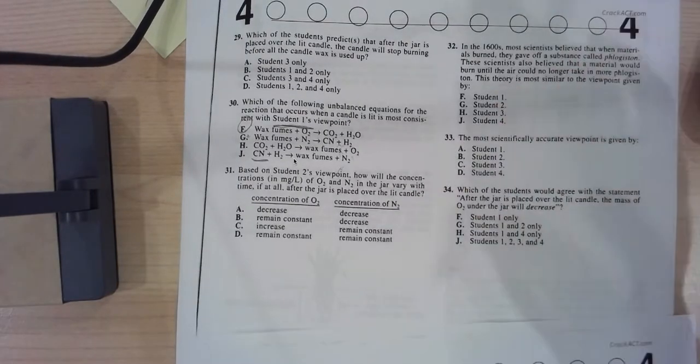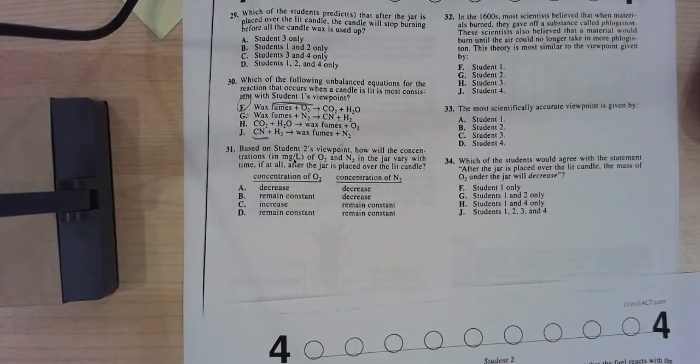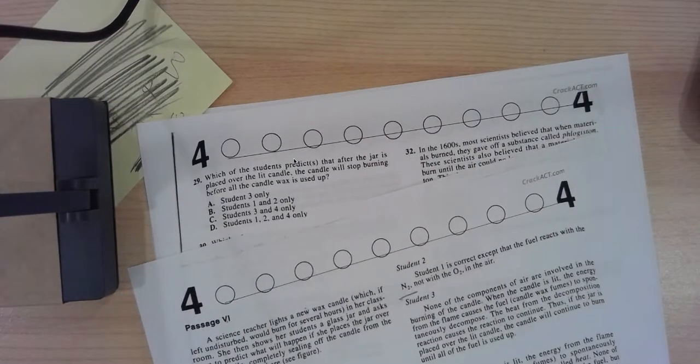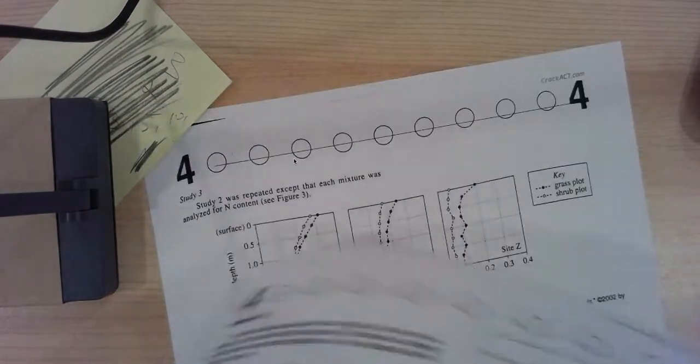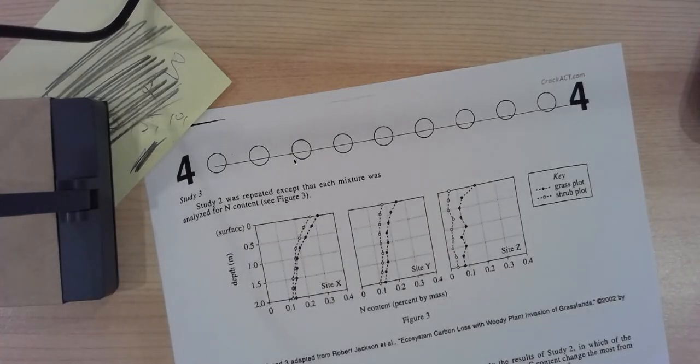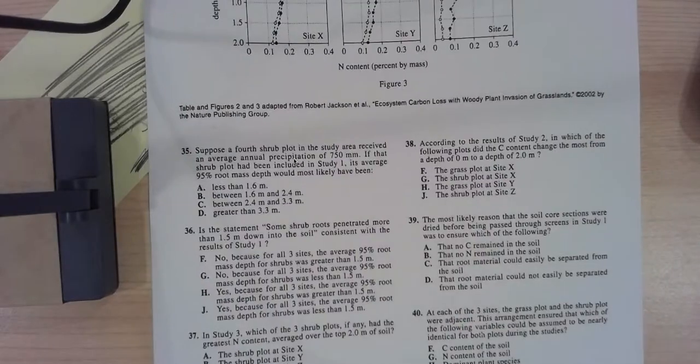31. Or no, who has any more questions? Not on this passage? Alright, let's go on. Last passage. Don't be embarrassed to ask questions, guys. Brianna. 30.